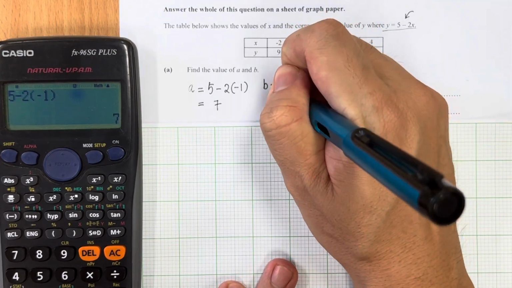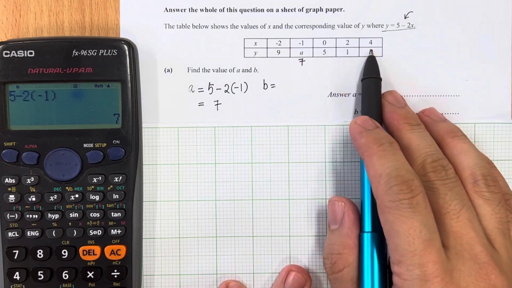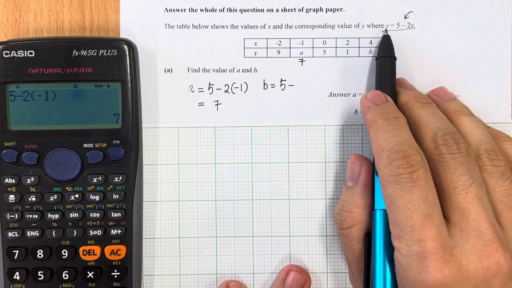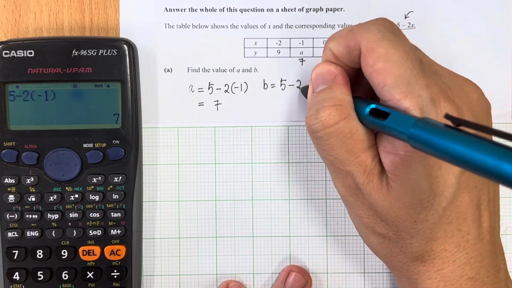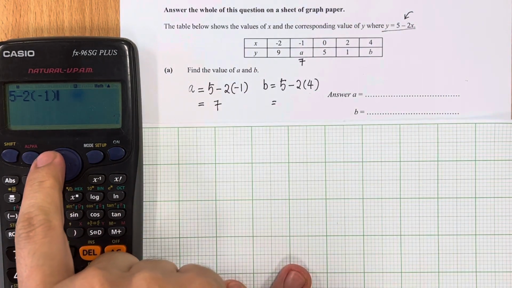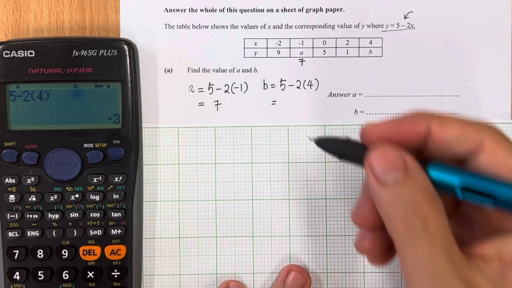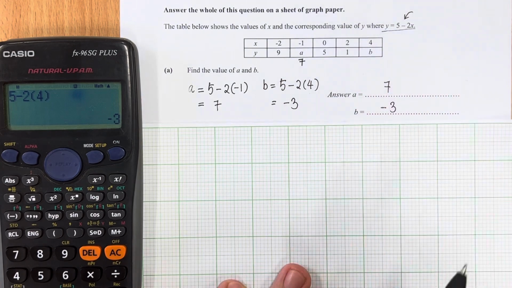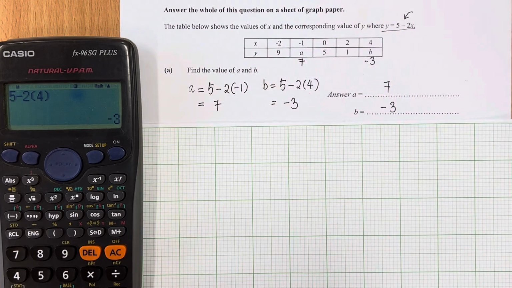For B, B occurs when x is -4. So I'm going to substitute y as B, x as -4. And I'm going to make use of my calculator again. And this will give me -3. And therefore, I would get my values of A and B.